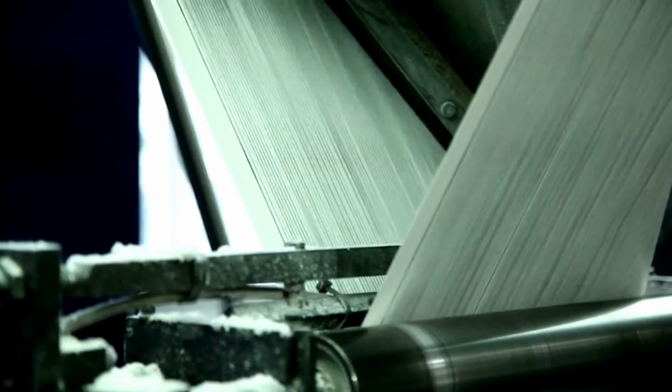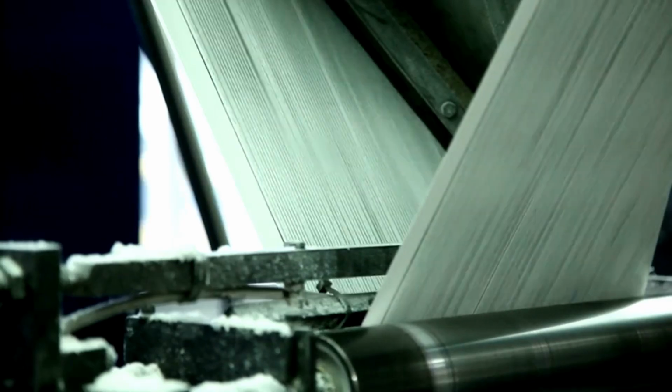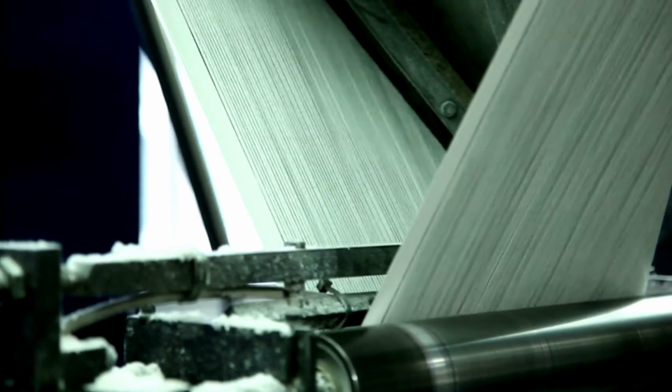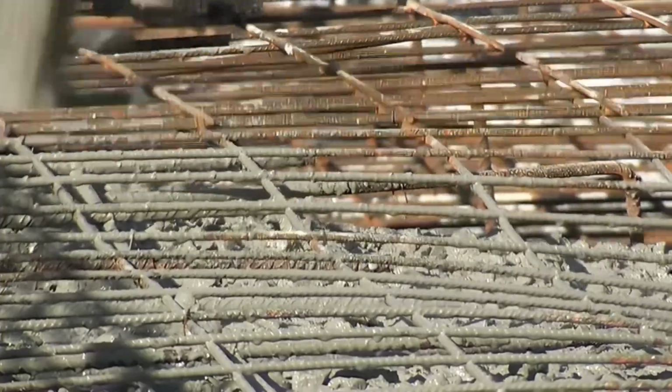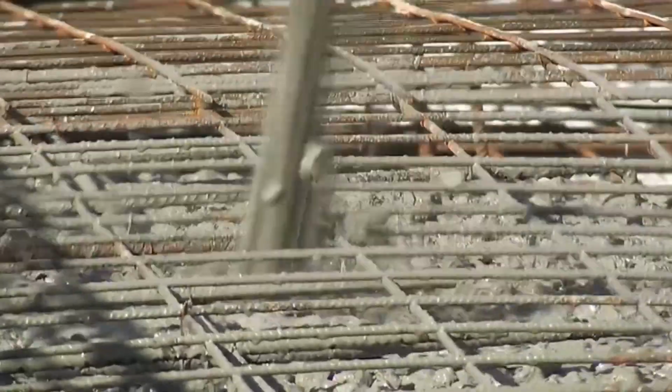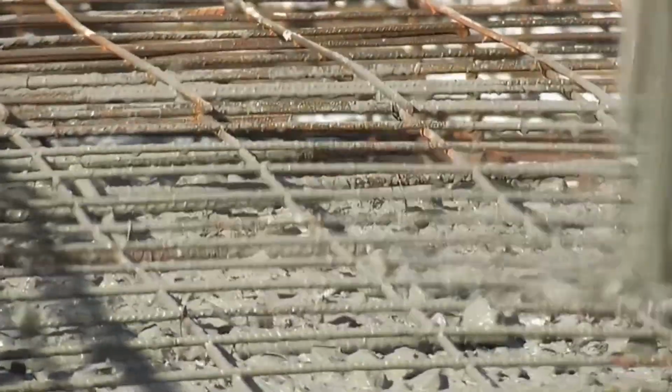The zinc roof production process in a factory typically involves several stages, from raw material processing to the final product. Here's a general overview of the steps involved. Raw material preparation. Zinc used for roofing typically comes in the form of zinc ingots or sheets.